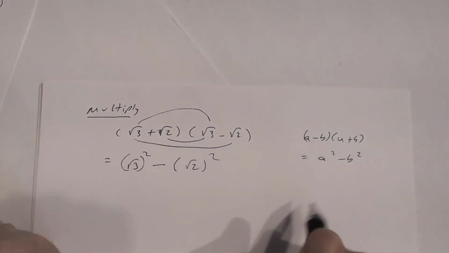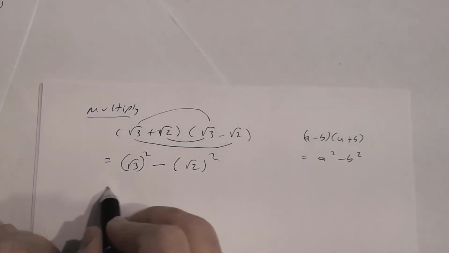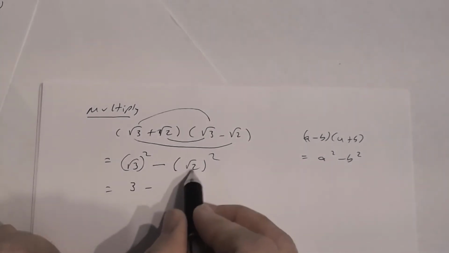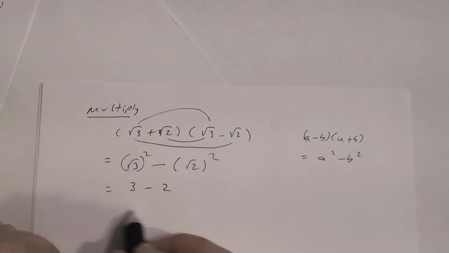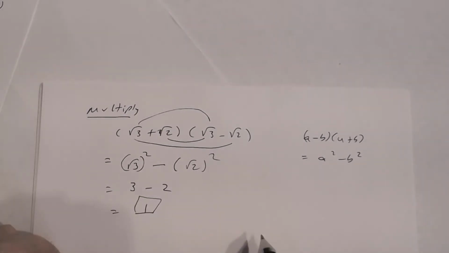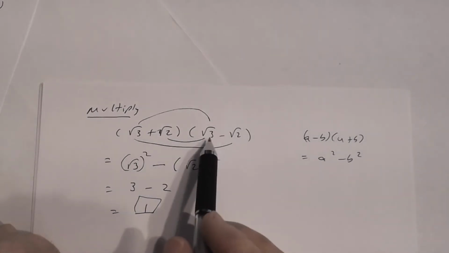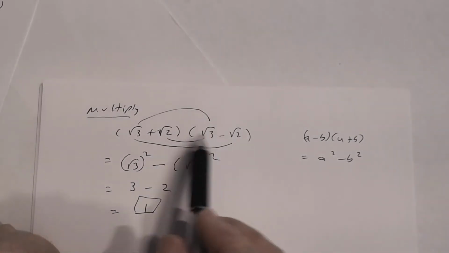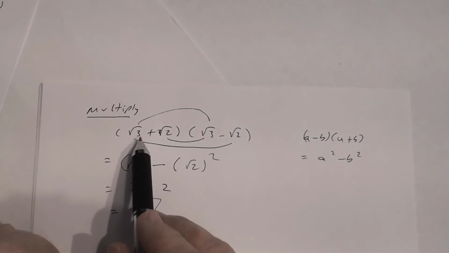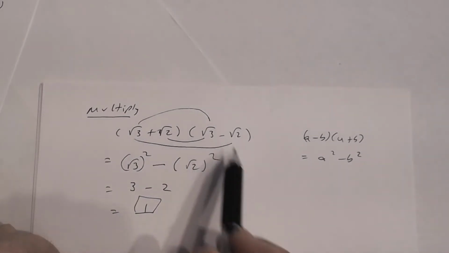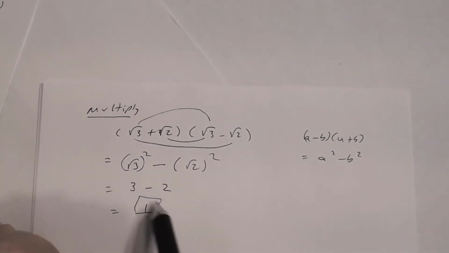So that's what this says. The square root of 3 times itself is 3, and the square root of 2 times itself is 2. So all you get is 1 here. 3 minus 2 is 1, and that's all you get. Notice that when I multiplied these two binomials that were conjugates of each other, and they had square roots in them, I ended up with an expression that did not have a square root any longer.